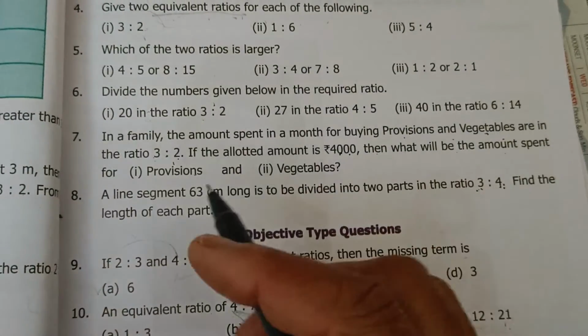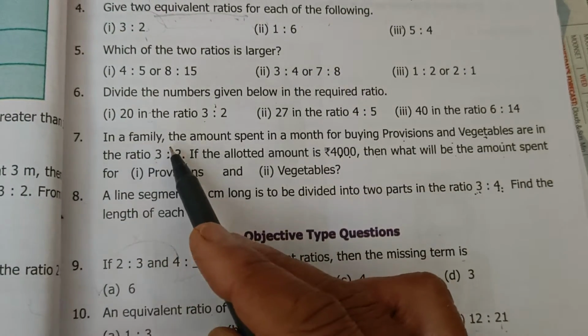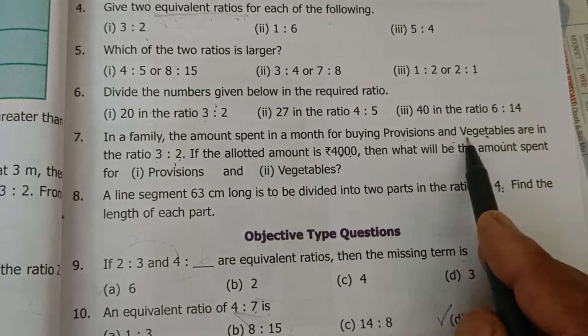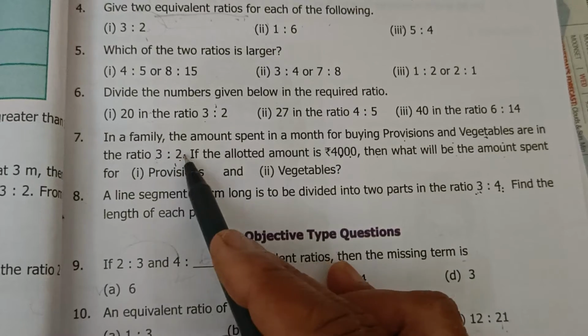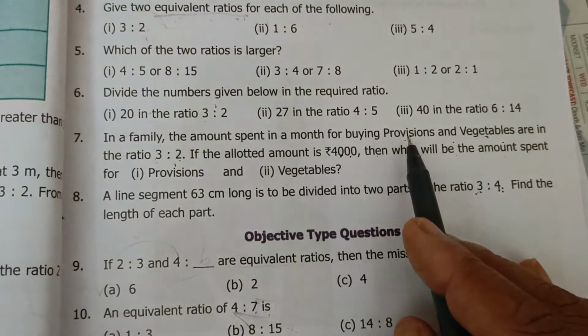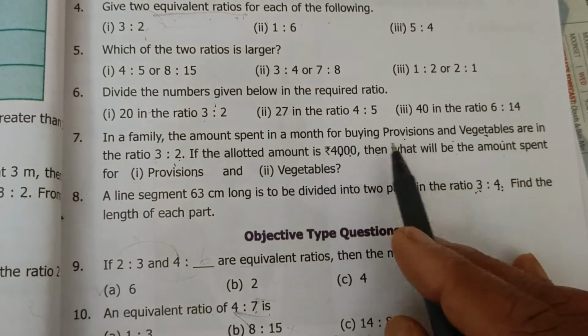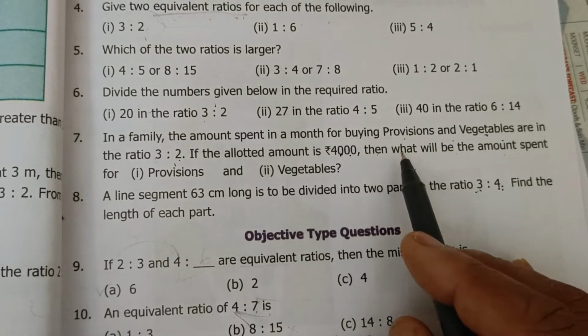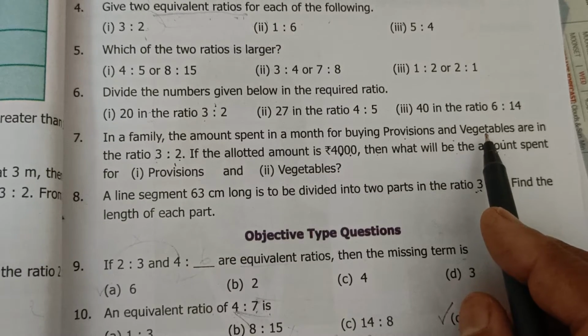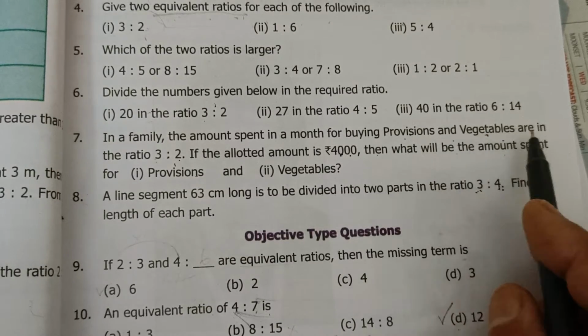Now let us read the next one. In a family, the amount spent in a month for buying provisions and vegetables are in the ratio 3:2. What are provisions? We buy rice, sugar, dal, all that. All those such things are called provisions. And vegetables, we know, isn't it? You know what are vegetables? Yes, carrot, beetroot, bean, tomato, onion, all these are vegetables.